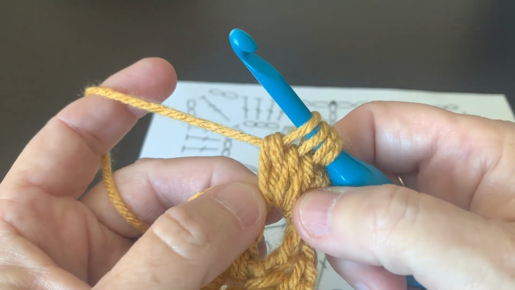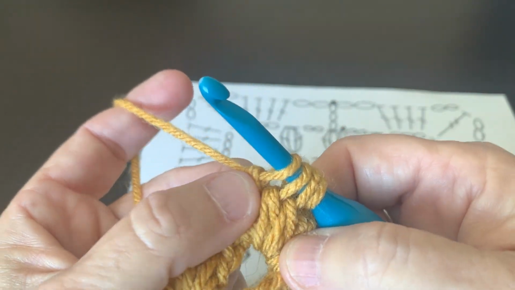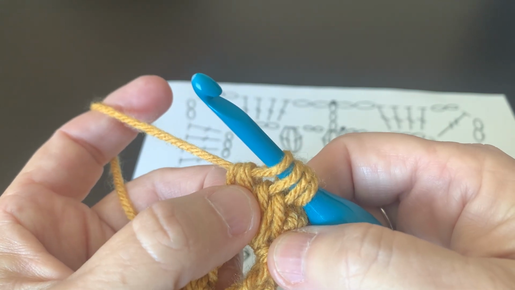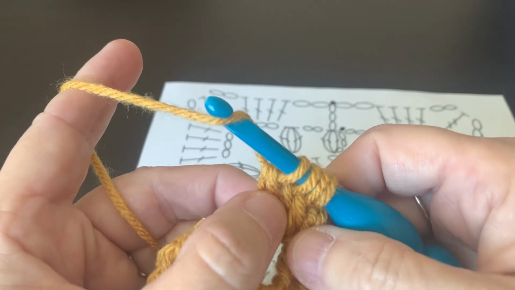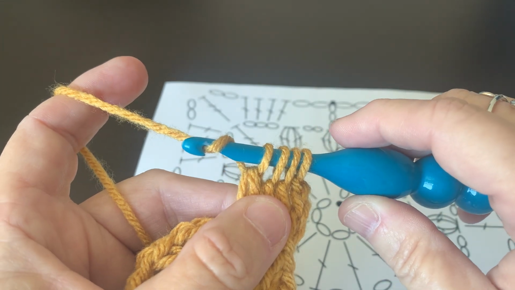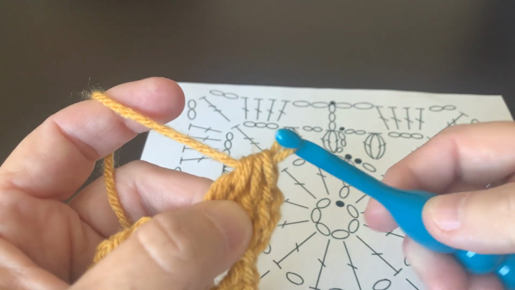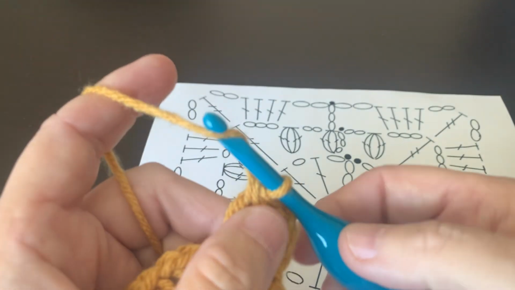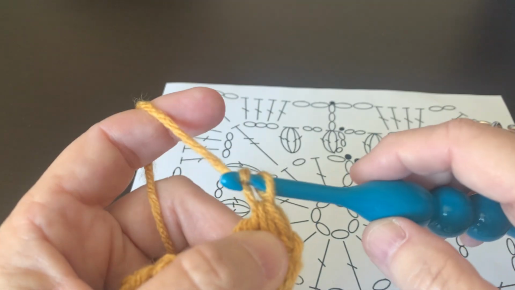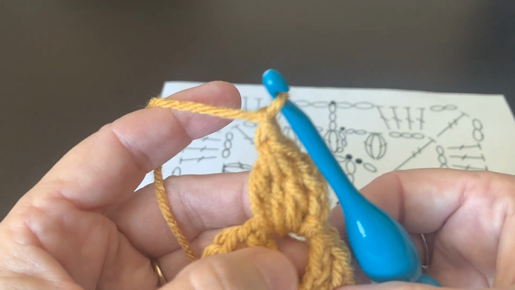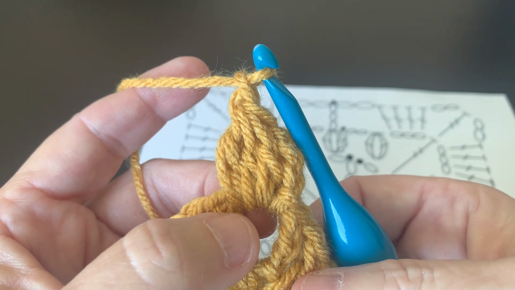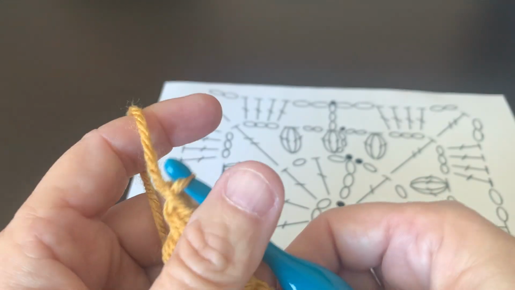And you can see right here, there are the little legs of the double crochets, but they're not finished yet. So what you want to do is yarn over, pull that yarn through all 4 of those loops, just like that. And then just chain 1 to hold it all in place. And there's your cluster right there. It kind of looks like a little flame, doesn't it?